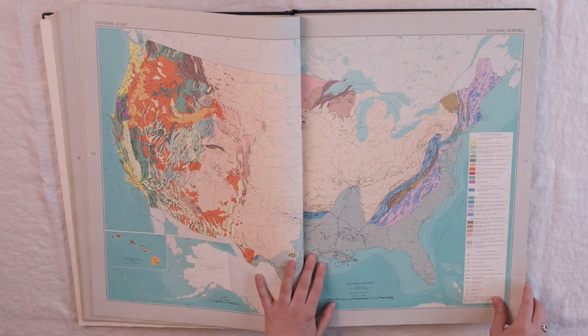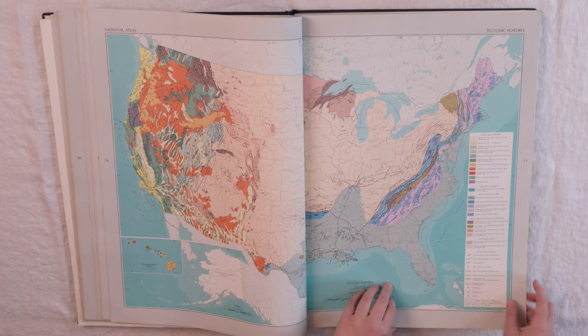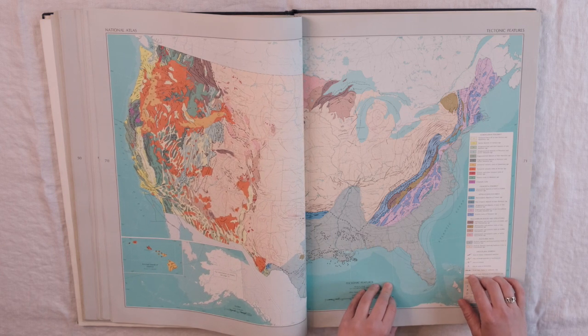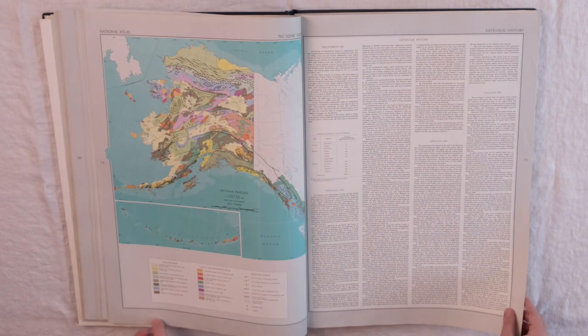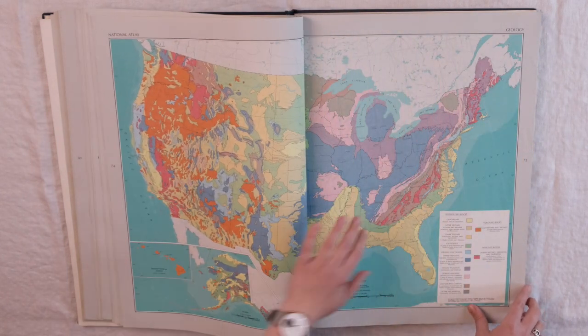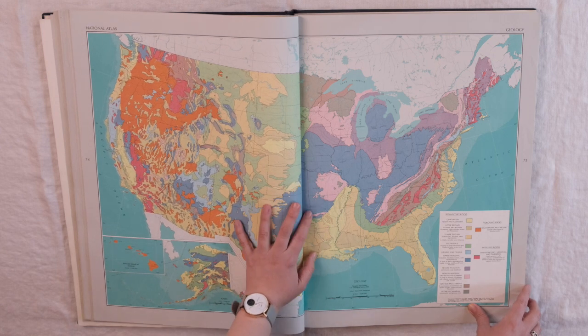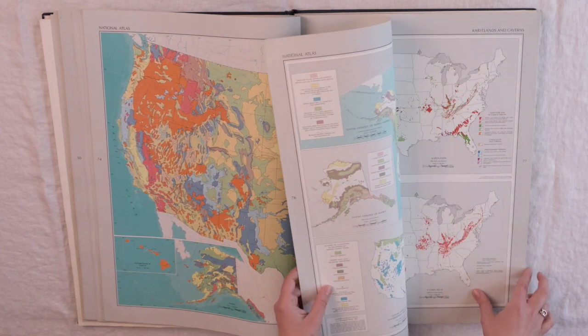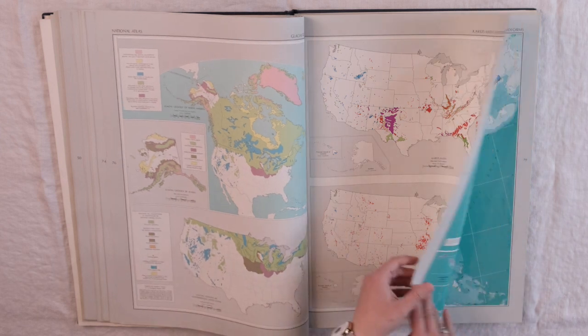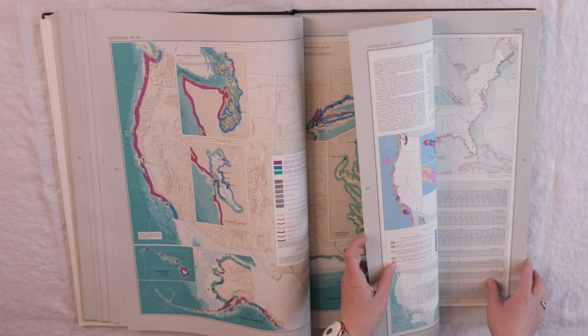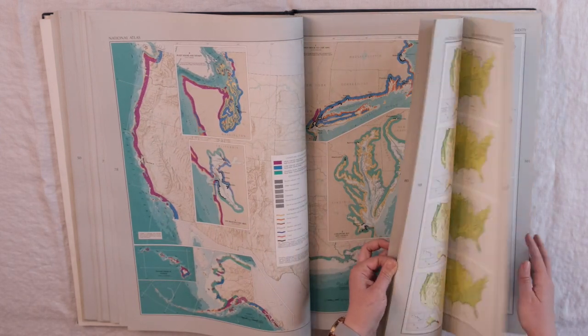Tectonic features, again, a lot of information here. If you look at the key, we've got the colors, as well as the symbols. Geology, a lot of geologic features and different kinds of rocks. Coastal landforms, tides, saw that for a second.